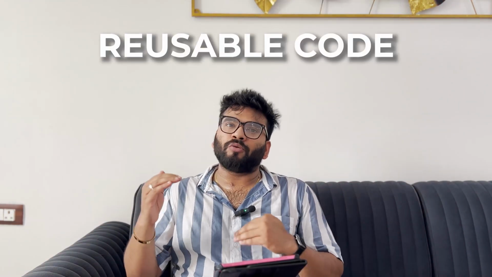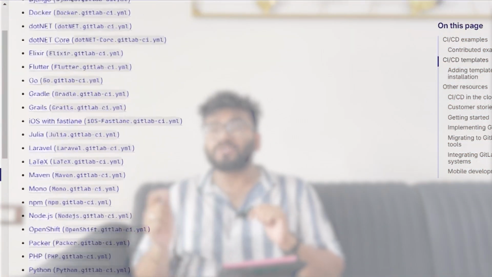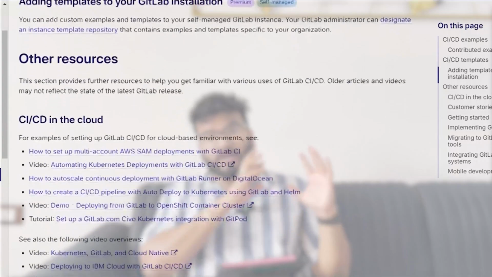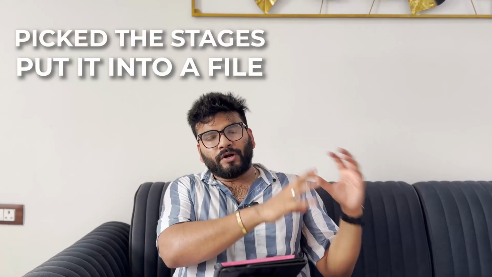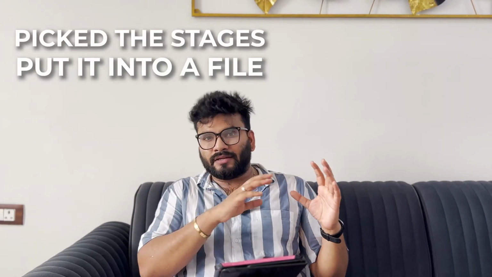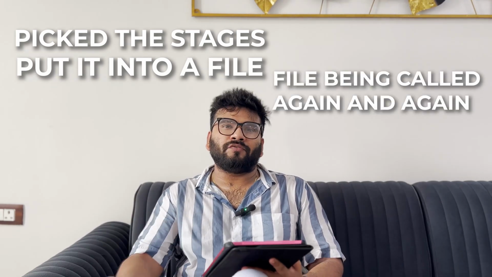The reusable code you have in your pipeline, which you've been defining again and again, making your pipeline bigger, we're going to pick that reusable chunk, put it in a different folder or file, and then start calling it from there. So we have picked up a few stages, put them into a file, and that file is being called again and again. So we are including a nested feature over here, which in GitLab we call include.